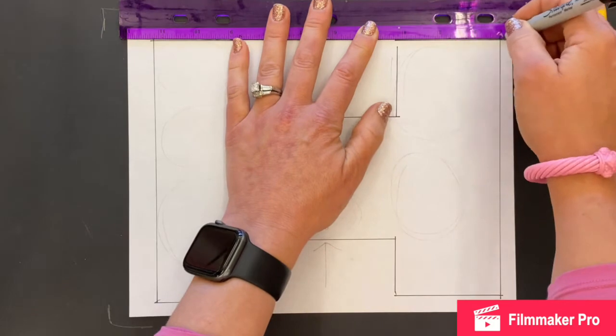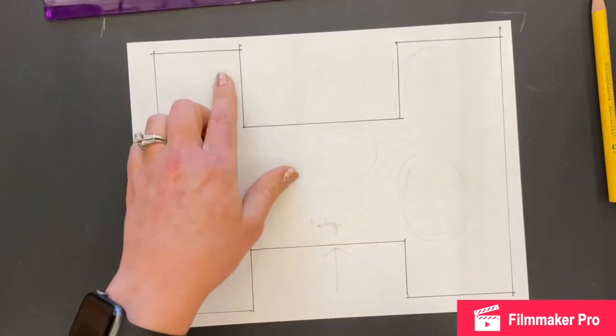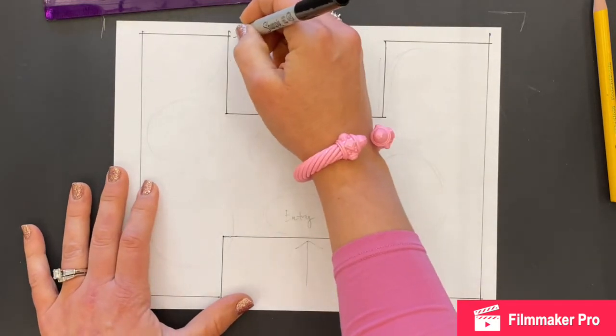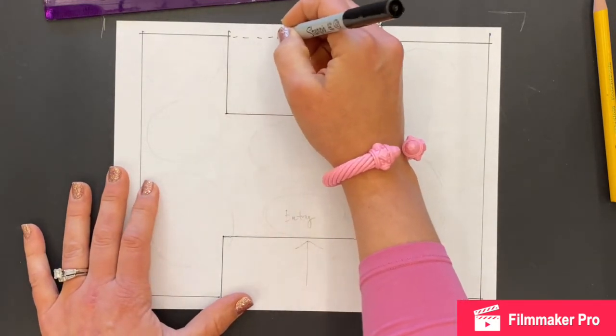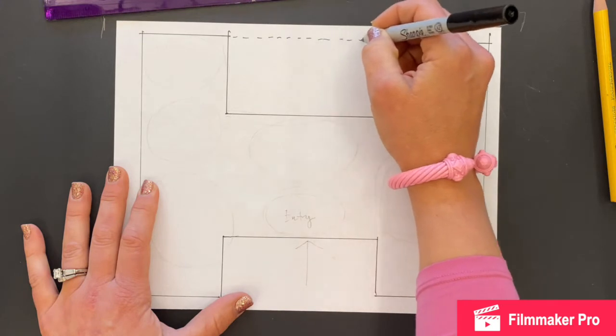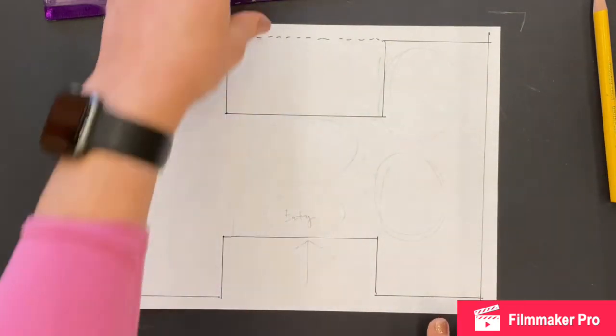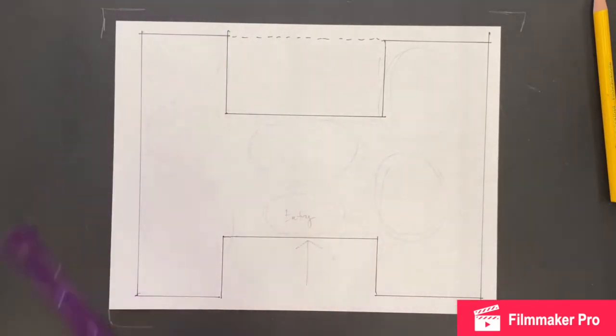This one wouldn't be as important unless I had a covered patio right over here. If I had a covered patio and there's something above, you always just draw a dashed line like that. And I could use my ruler for that too. I'm going to have mostly an open floor plan.